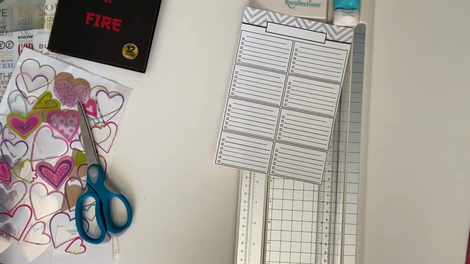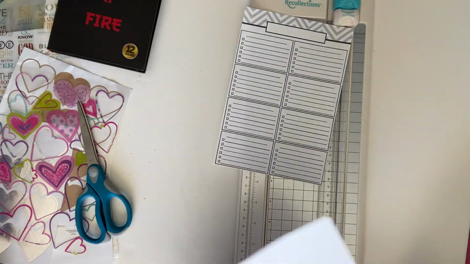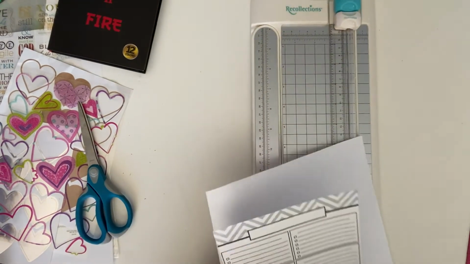All right, so let's get that one. Oh, this is too sticky. I got to get another piece of paper for the glue, so hold on. All right, we got a couple more. Oops, this should work. That's okay. All right, so let's put the cutter away.